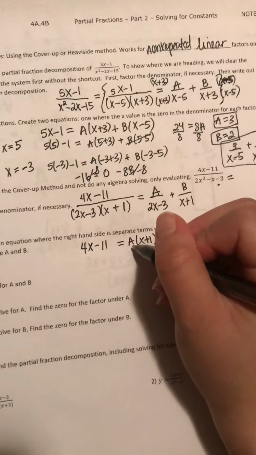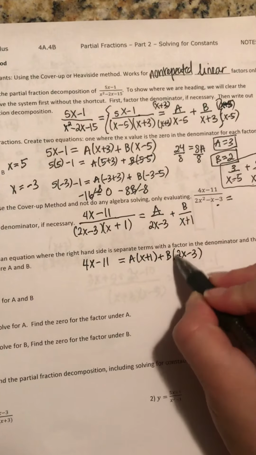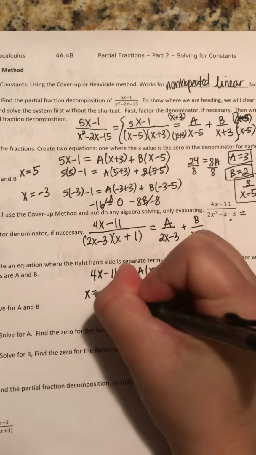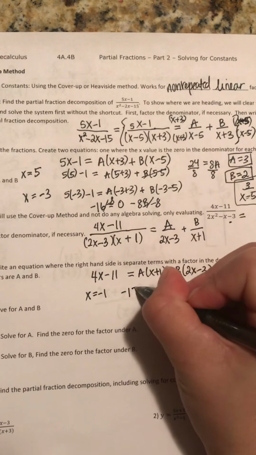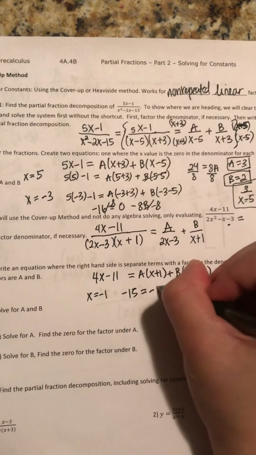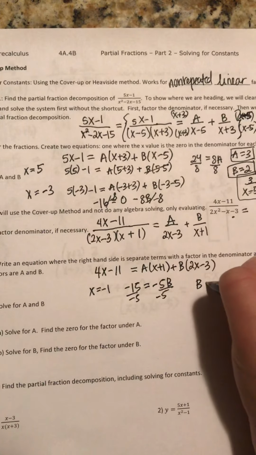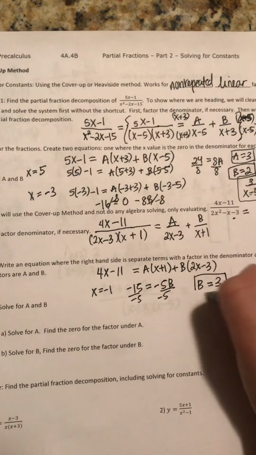If I solve for A, then I want to figure out what would make this one 0. But I'm going to actually start with this one to solve for B. So what would make A 0? That would have to be x equals negative 1. So 4 times negative 1, negative 4 minus 11 is negative 15. That's going to turn into 0. Negative 2 minus 3 is negative 5B, divided by negative 5. I'm getting B equals 3. Double check my math, but B equals 3 is what I'm getting here.